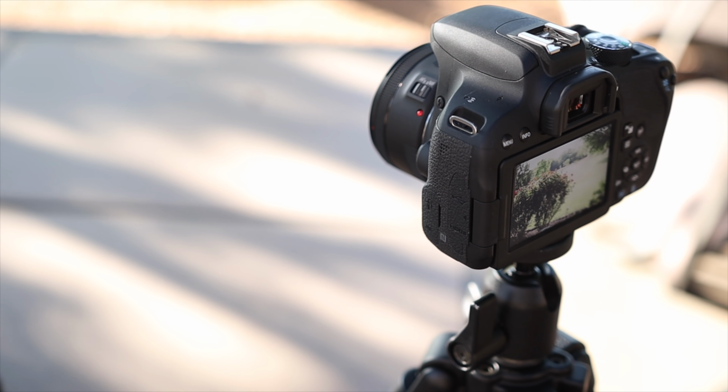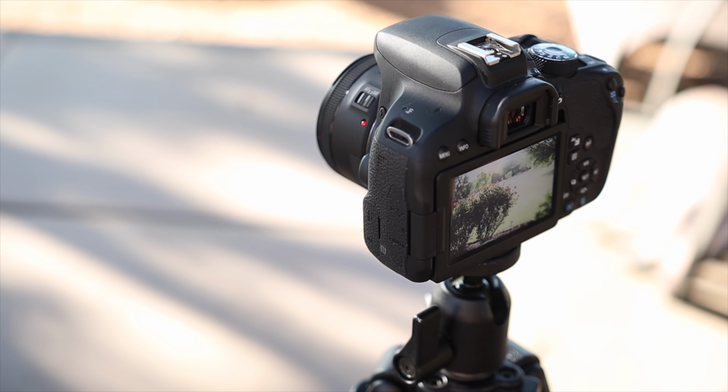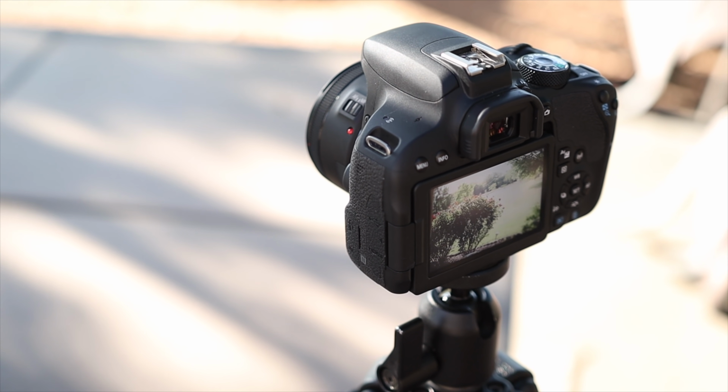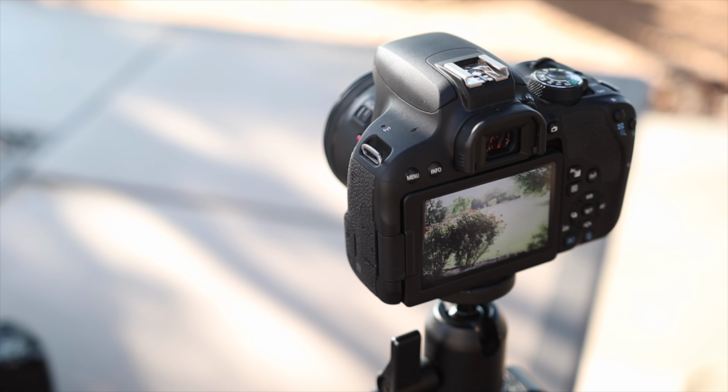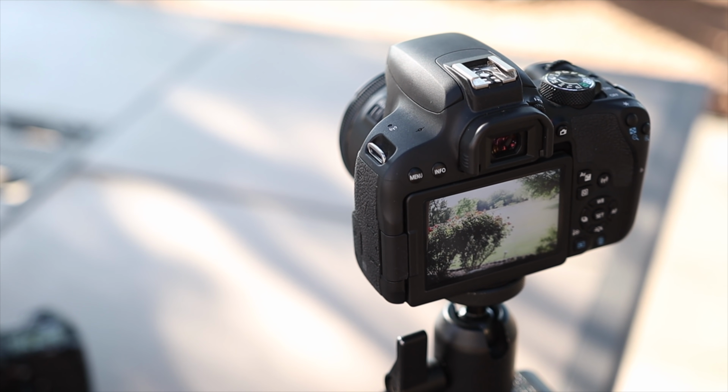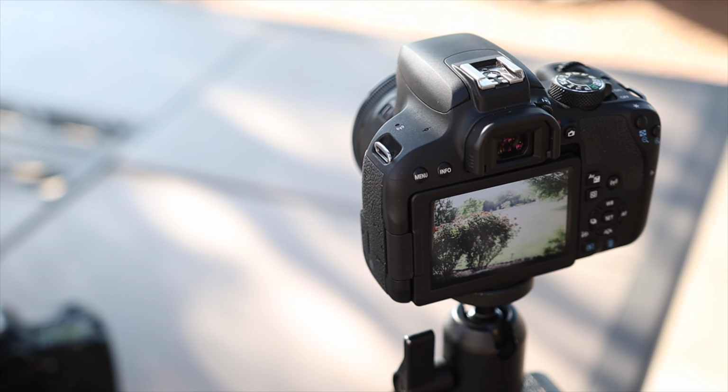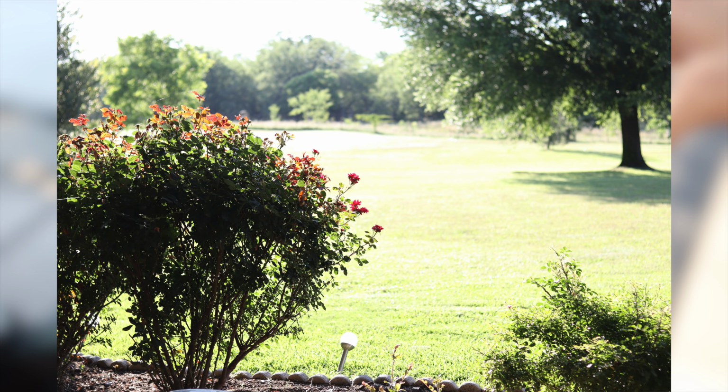Now we're going to take the same picture, but with a Canon T7i, which has an APS-C sensor. Taking a look at the back of the T7i, we can instantly see that it zoomed in a lot more than the full-frame camera did, and that's thanks to the 1.6 times crop factor that APS-C size cameras have. Here is the picture taken with the T7i, and we can instantly see that it zoomed in a lot more than the picture taken with the full-frame 6D.